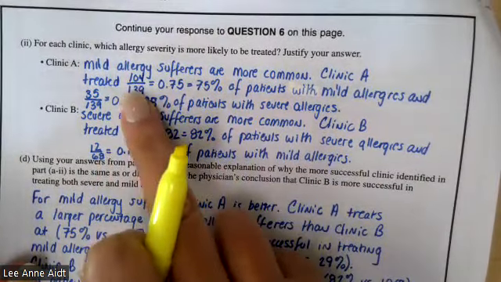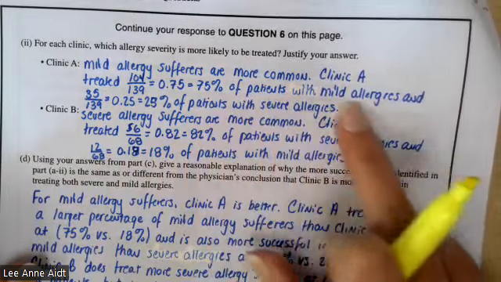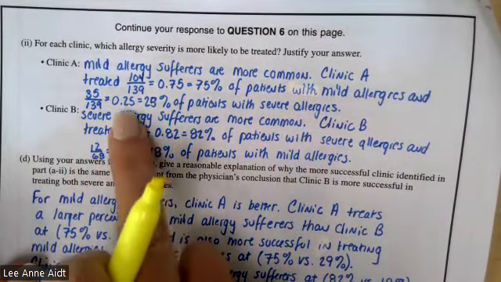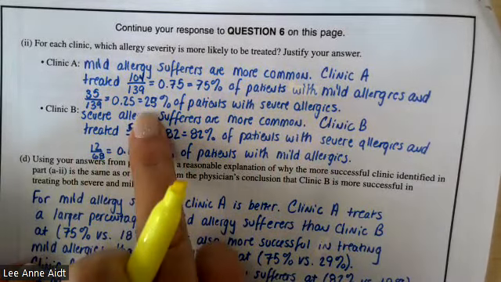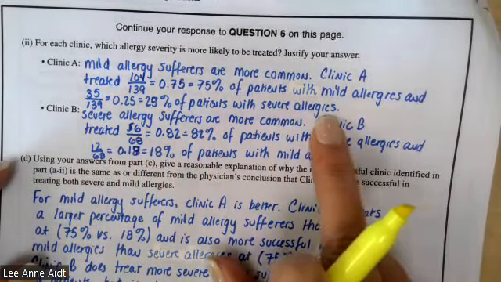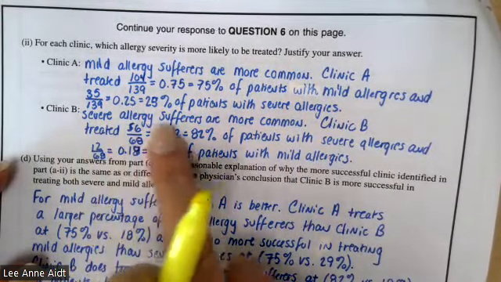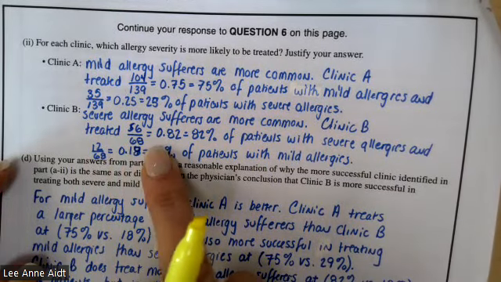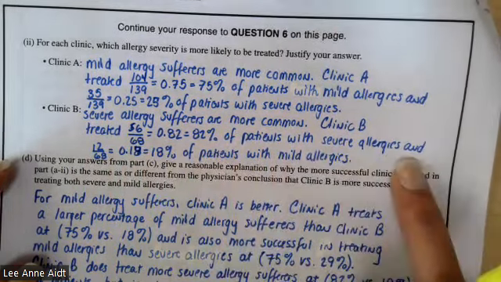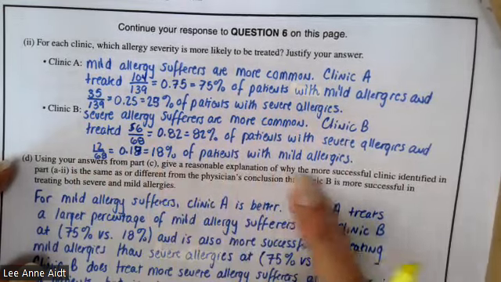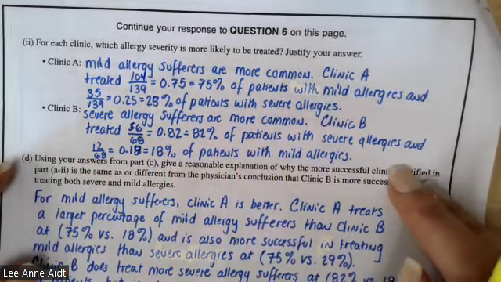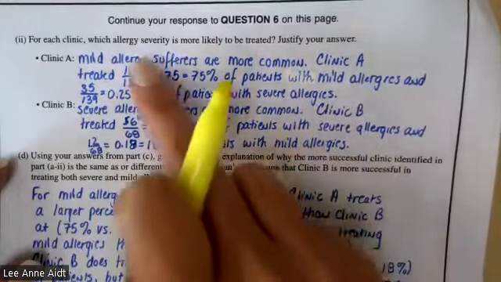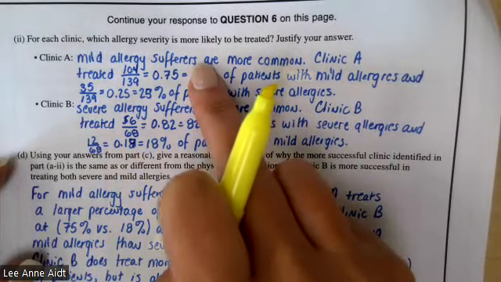Clinic A treated 75% of patients with mild allergies and 25% of patients with severe allergies. Clinic B, severe allergy sufferers are more common. Clinic B treated 56 out of 68, 82% of patients with severe allergies and 18% of patients with mild allergies. So mild, severe, percent.